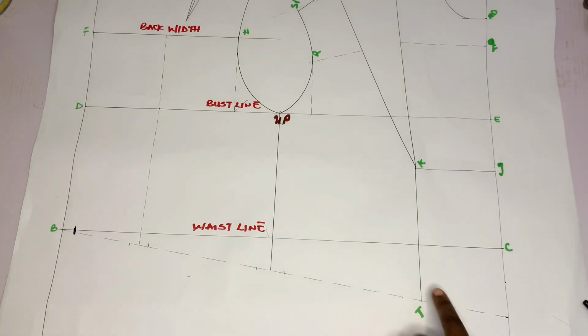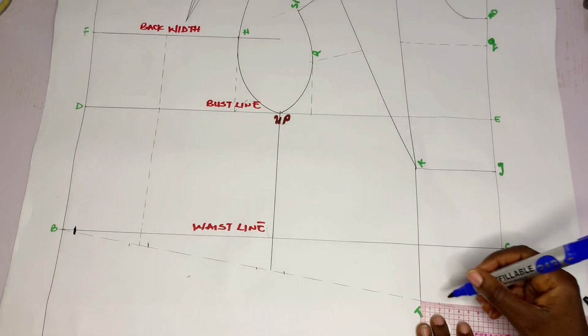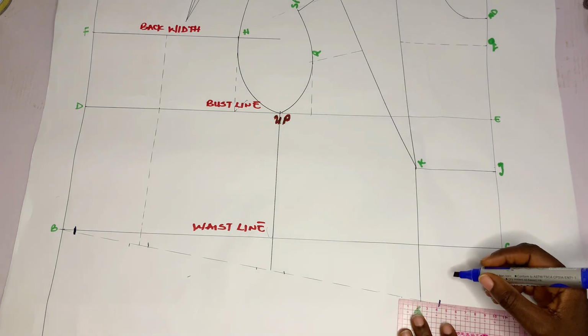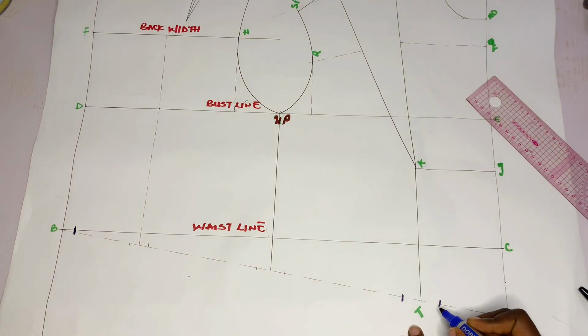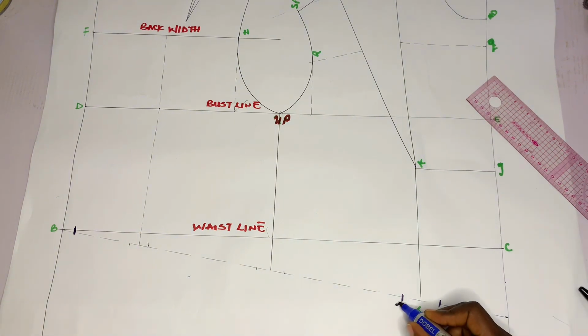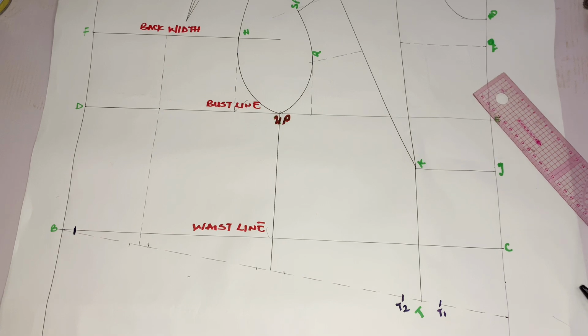So point T is going to serve as my bust point line, which is the line that I'm going to be using for my front dart. Now my front dart suppression is 4 cm. So I'm going to be marking 2 cm on each side of line T. So 2 cm on each side of my center dart line, I'm going to mark as T1 and T2.